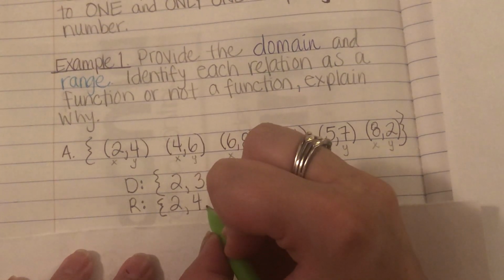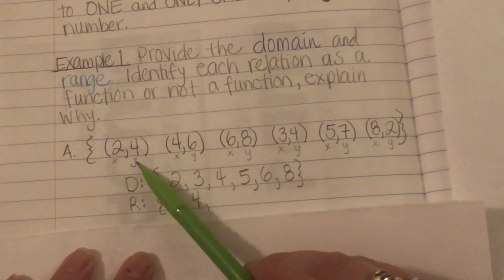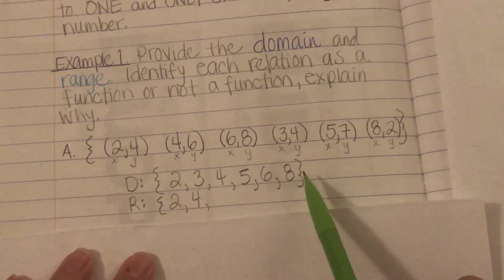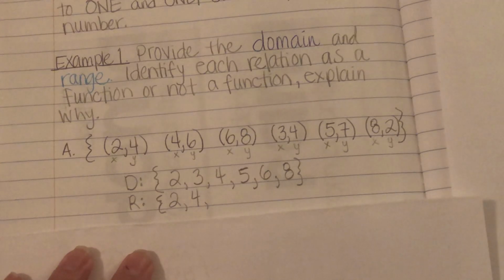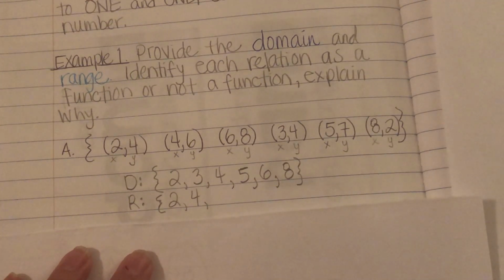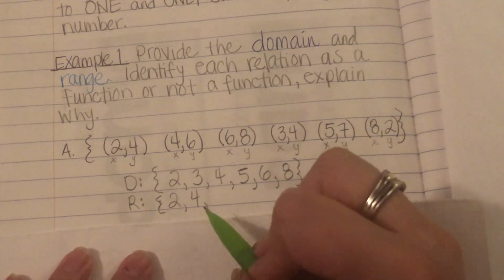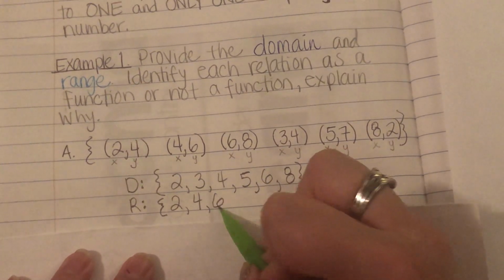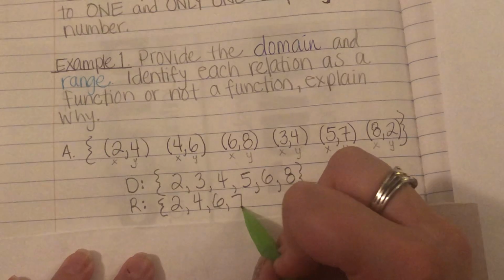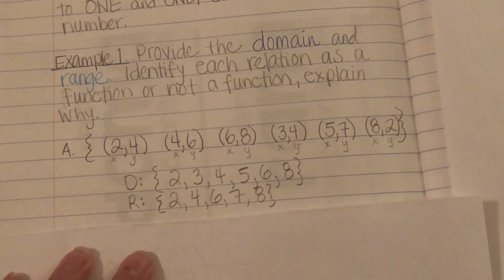Then 4. There are two 4s, but do I have to put both? No, I'm only going to put one. All I'm doing is listing it. Then the next smallest would be 6, then 7, then 8, and end with our squiggle. So our range has one less because the 4 repeats itself.